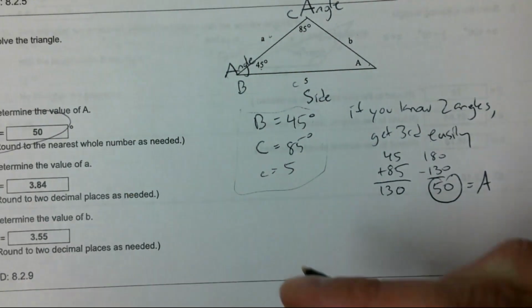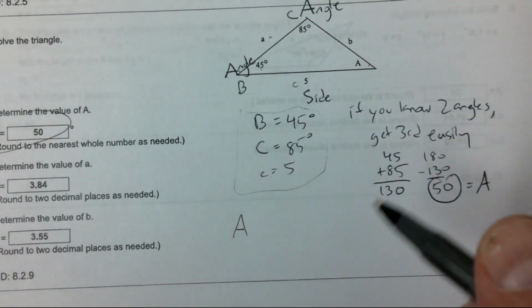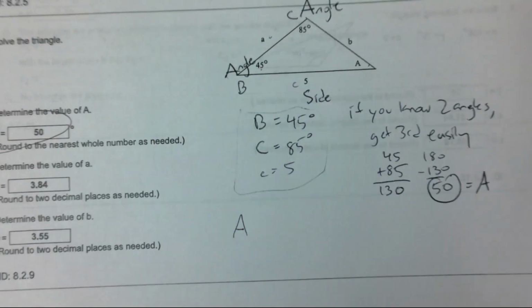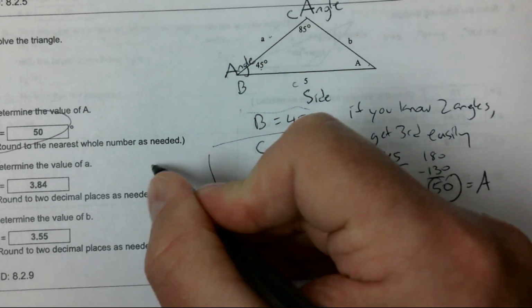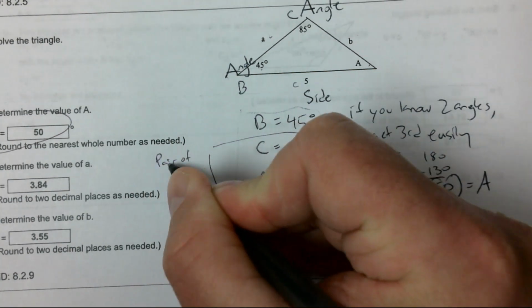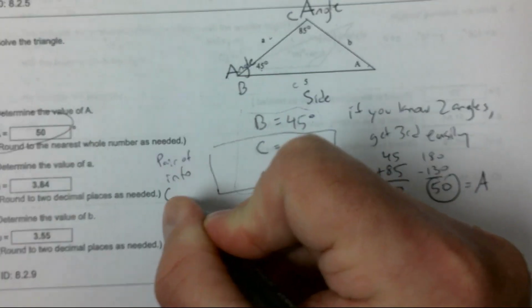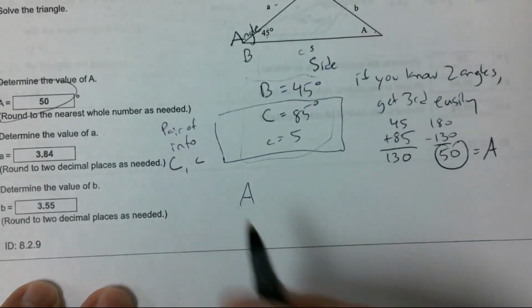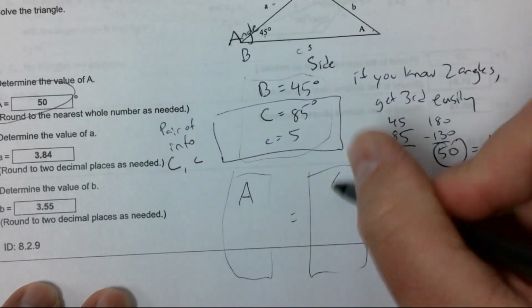But you need to do your A information with your ones that are known. So earlier when I was talking about a pair of information, here's a great example. You have a pair of information here. In other words, you have capital C and little c. So because of that, we're going to do our A's here and say equal, and then we're going to do our C's here.